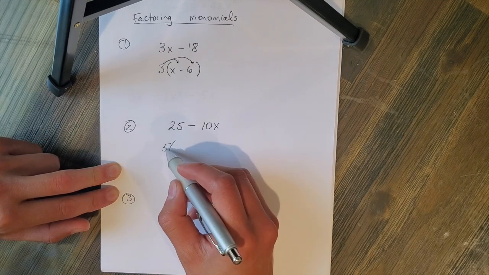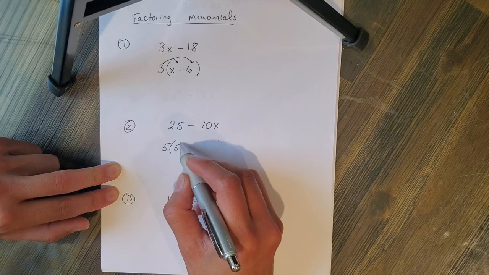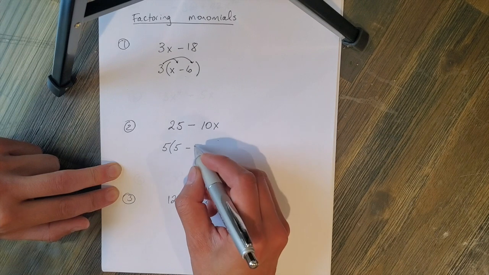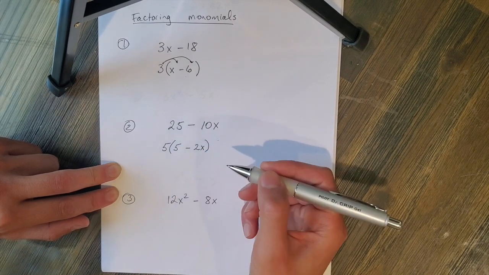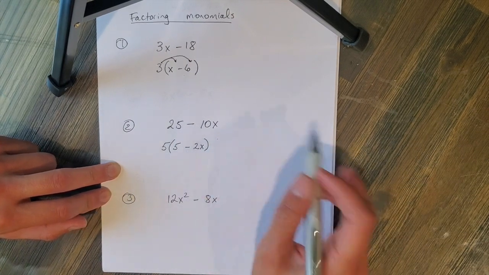Okay, so how many times does 5 go into 25? 5 times. In other words, 5 times 5 is 25, minus what? 5 times 2x is going to give me the 10x. Okay? And that's it. We're done.